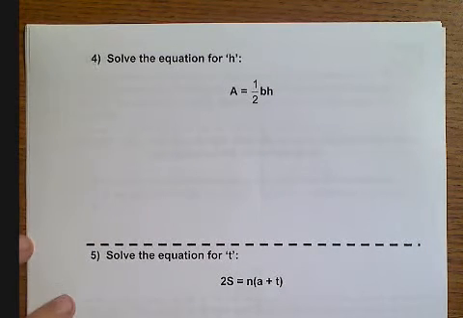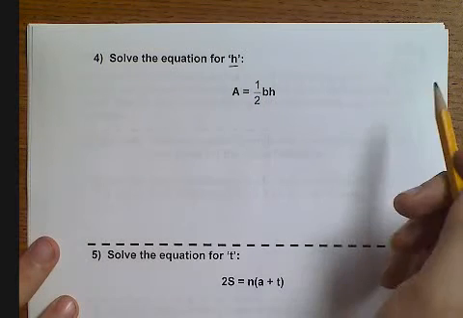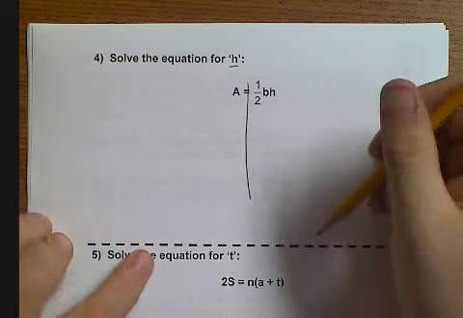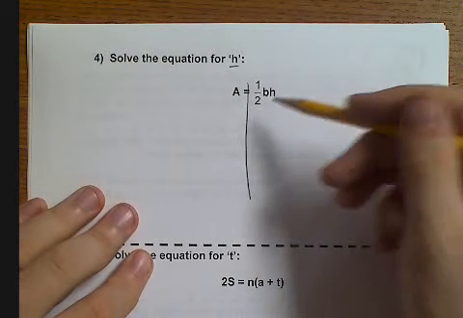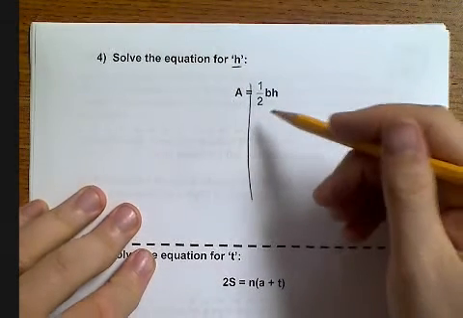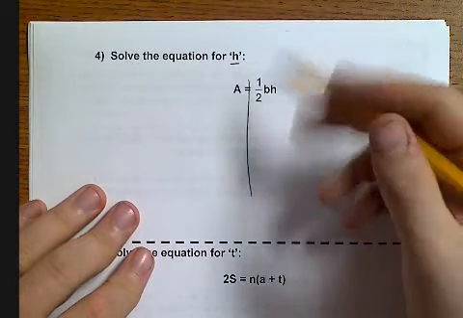Well, let's take a look at number 4 now. This time I want h. And we have fractions. Well, you've probably heard me say this. Fractions make things complicated. I don't like them. So we want to get rid of the fraction.